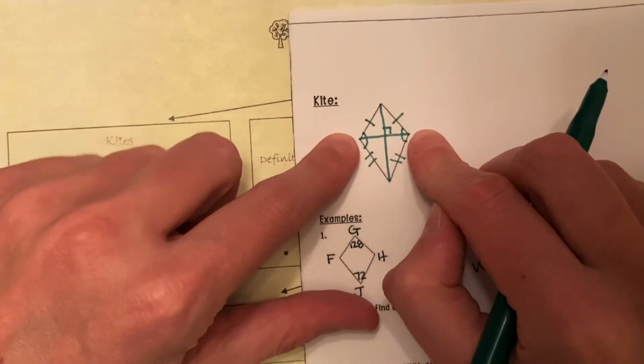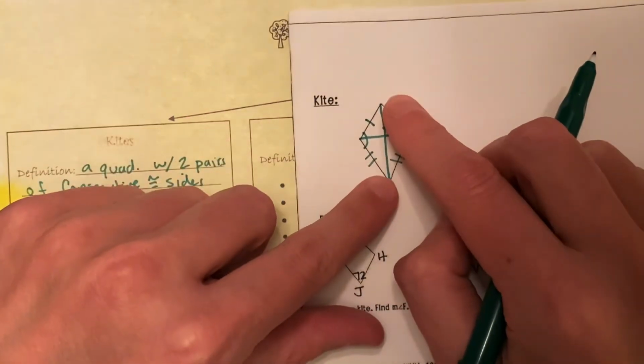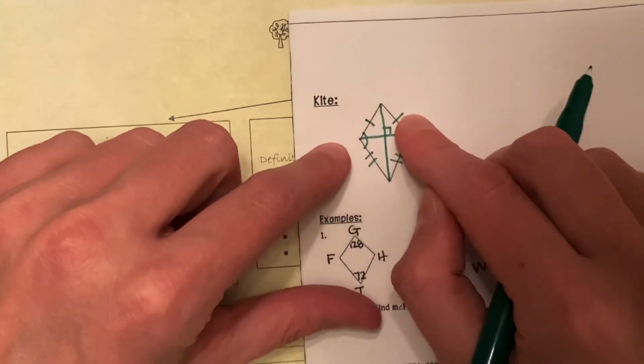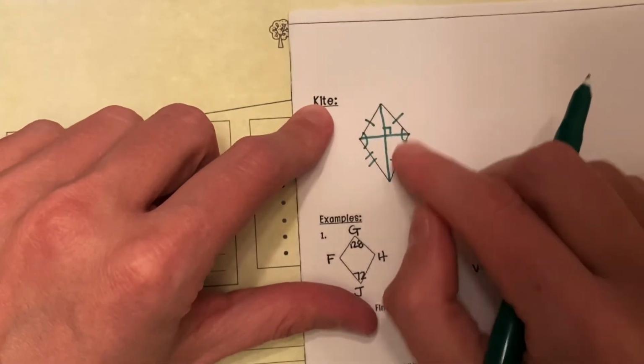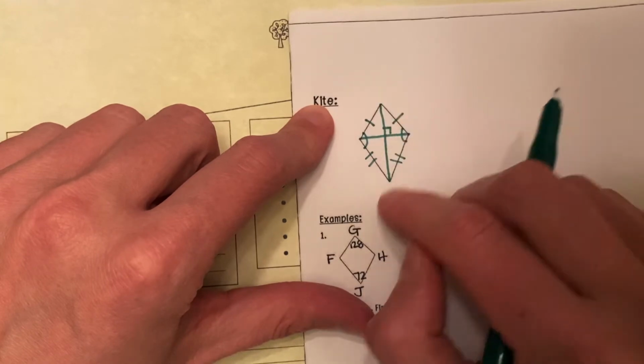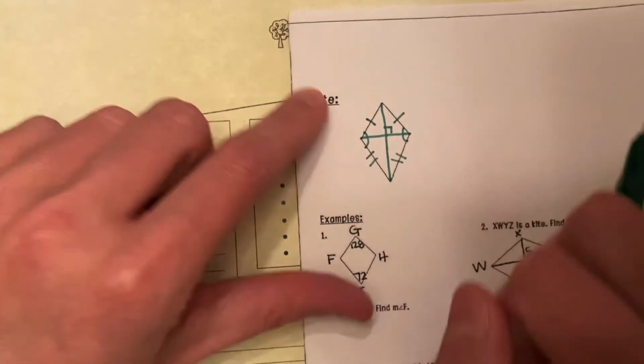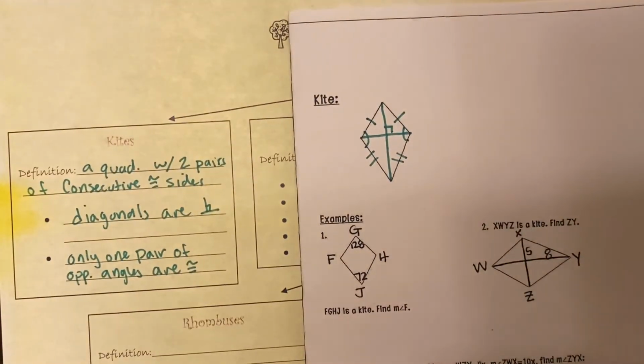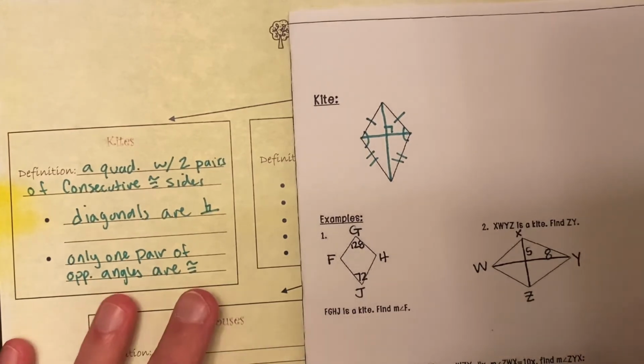That's why the left and the right are congruent, and the top and the bottom aren't. Because when you follow the path, you don't say the same thing on top and bottom. You say 1, 1 for the sides and 2, 2. Okay? Hopefully that makes all the sense. And that's the rules for kites, okay?